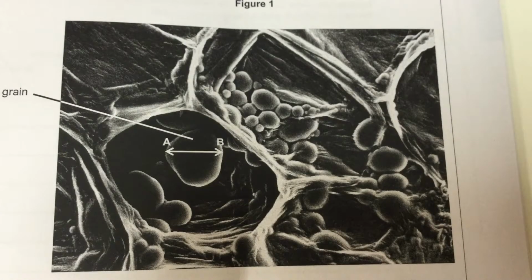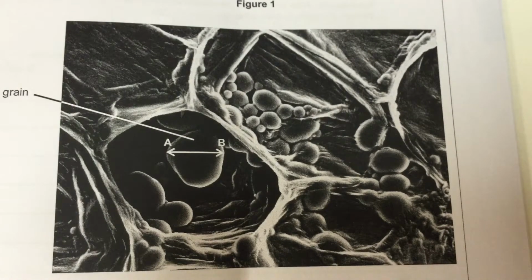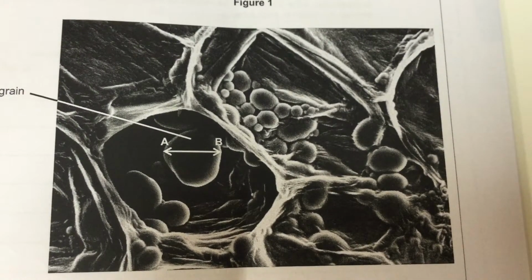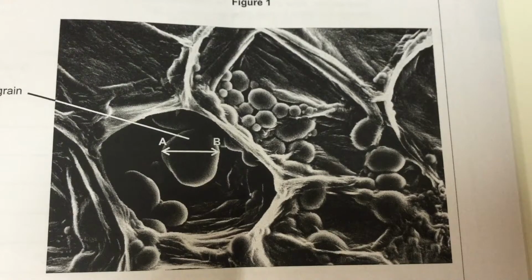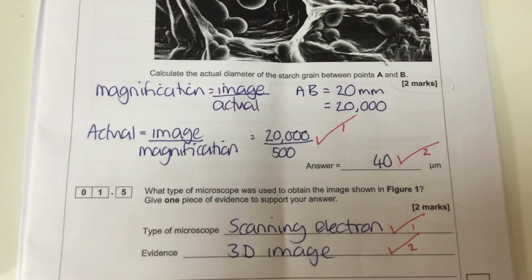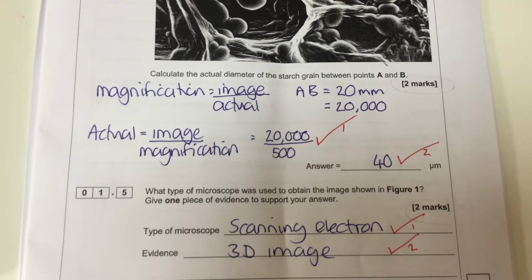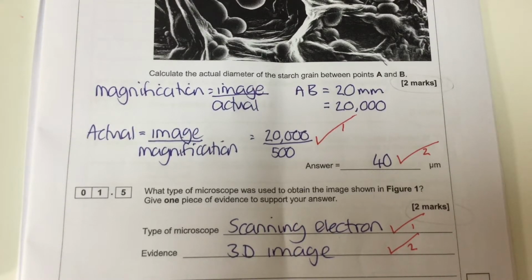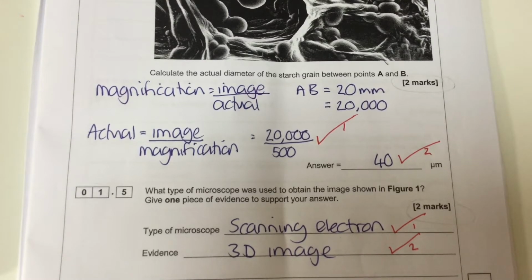And the next question asks, what type of microscope was used to obtain the image shown in figure 1? Give one piece of evidence to support your answer. A nice, easy 2 marks here. We can see it's got a 3D image. And the only microscope that makes a 3D image, of course, is a scanning electron microscope, where they chuck the electrons at it and the way they scatter off gives us the image.